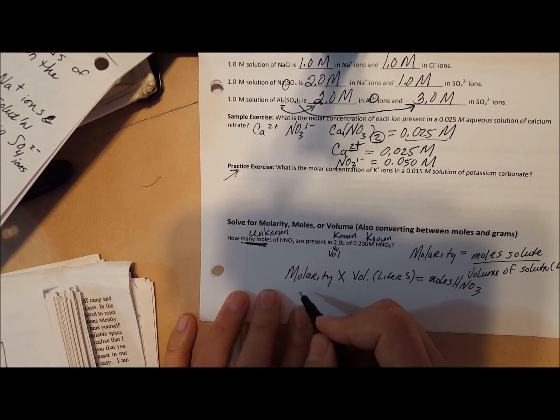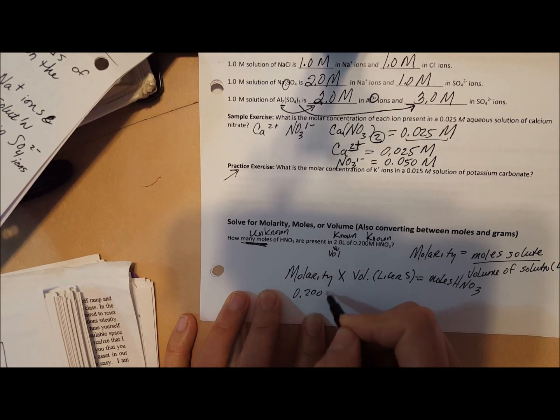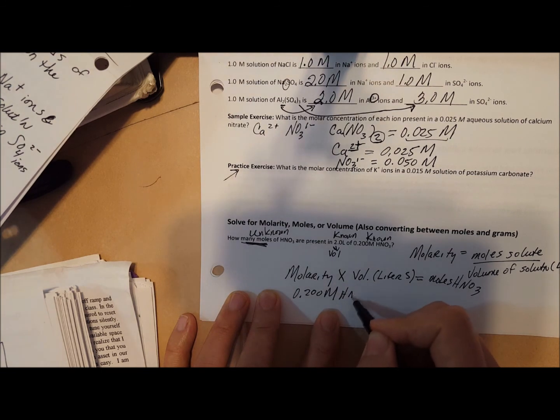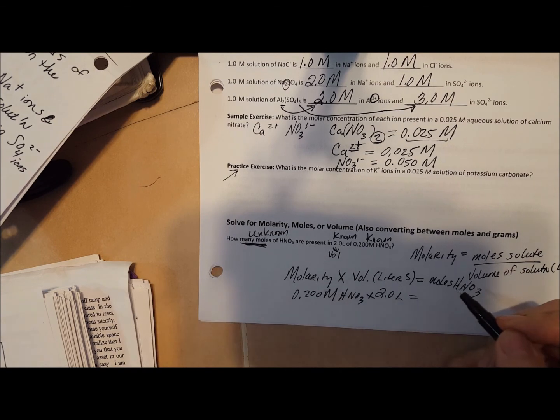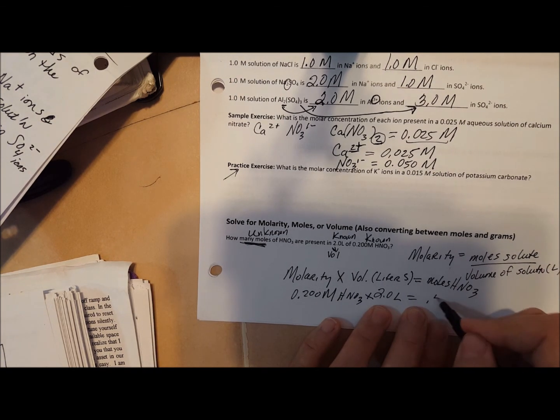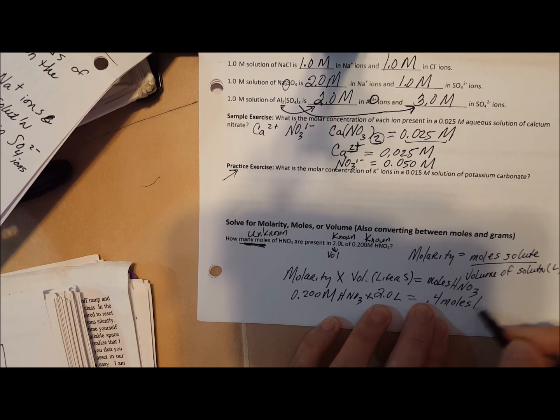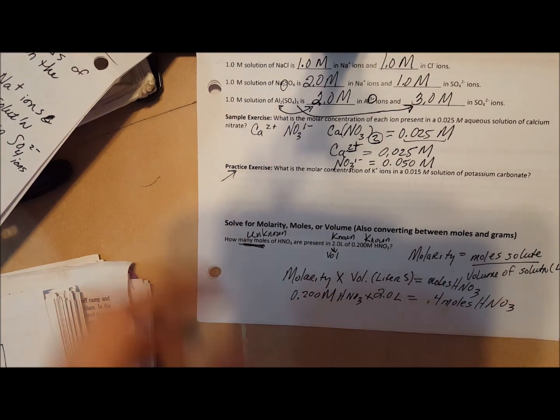Now you just plug it in. Molarity is 0.200 times 2 liters. And when you do that, you get 0.4 moles of HNO3. There you go.